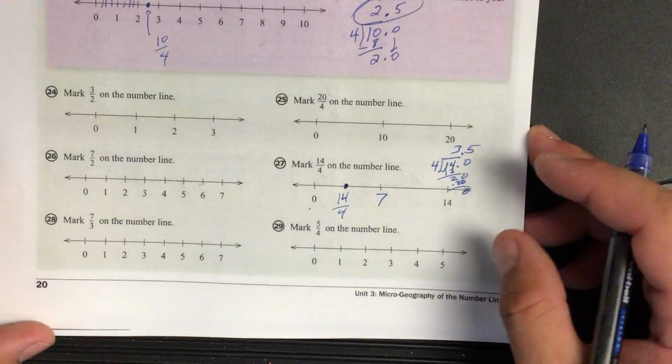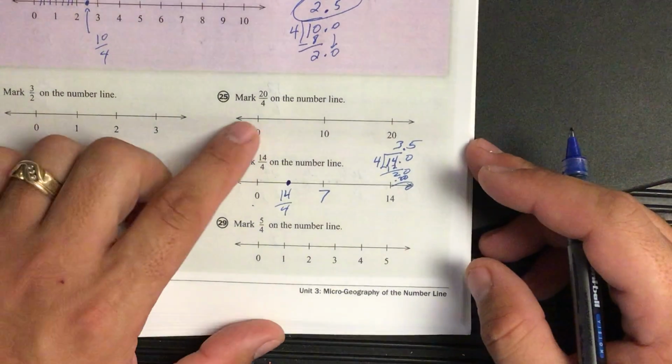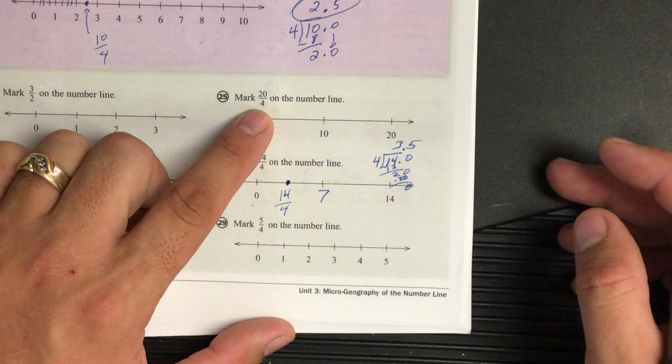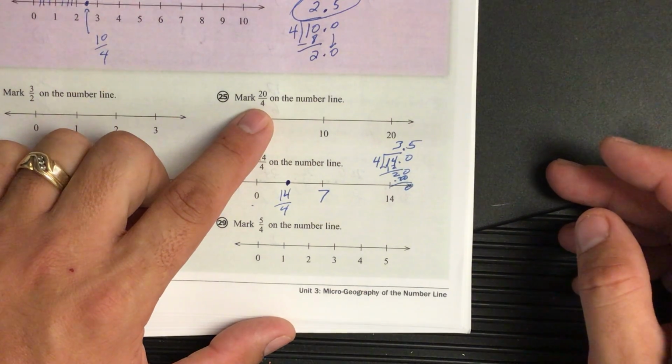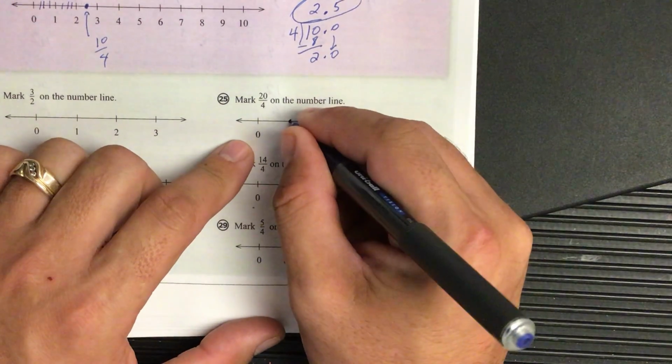Actually, let's just do the ones on the right side, and then I'll have you do the left ones. What's 20 divided by 4? 5. That's easy, right? Where's 5 go? Right between 10 and 0.